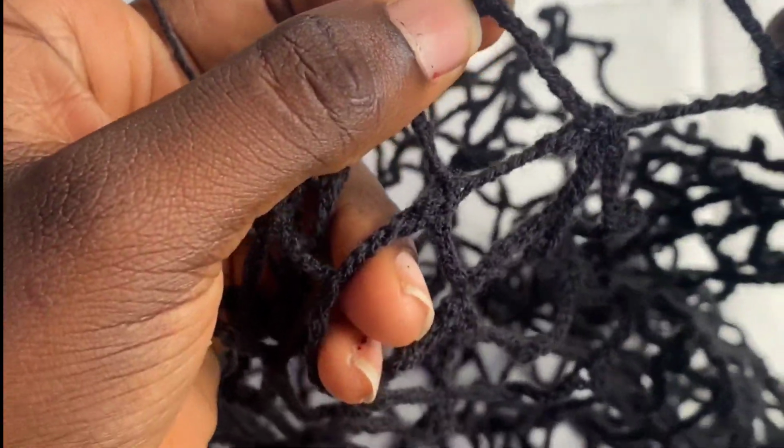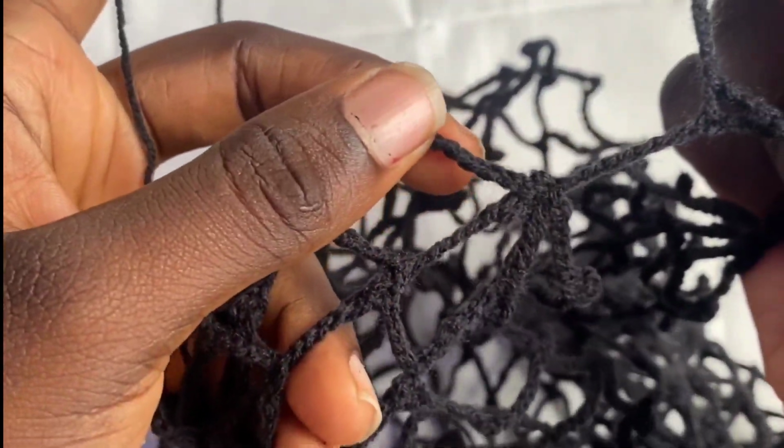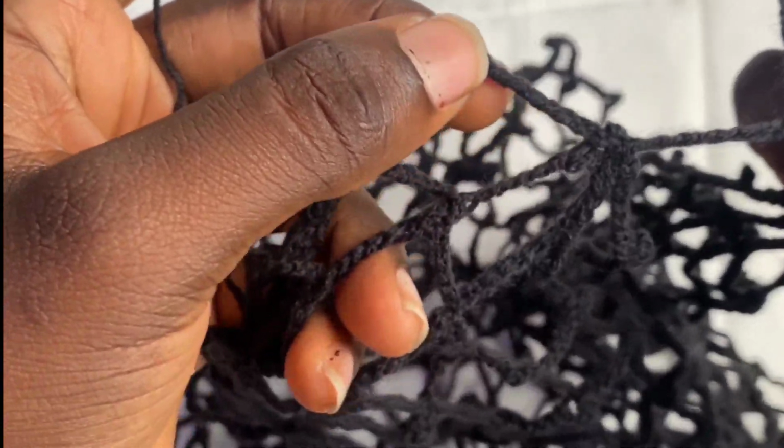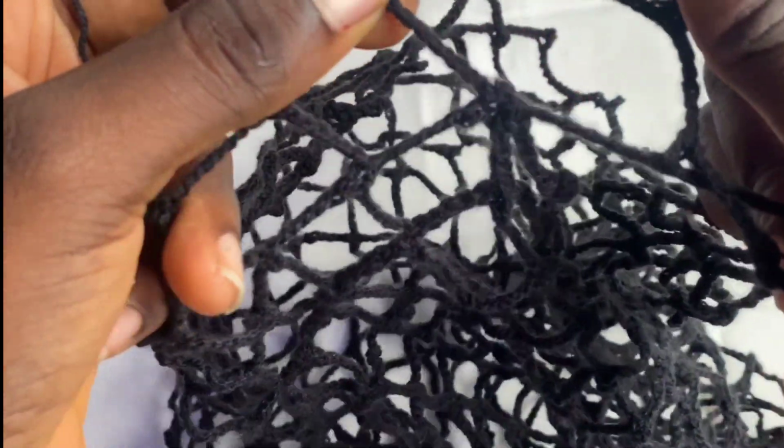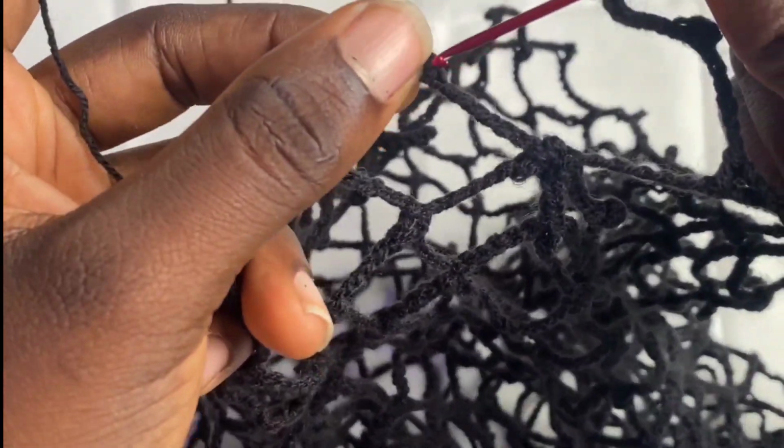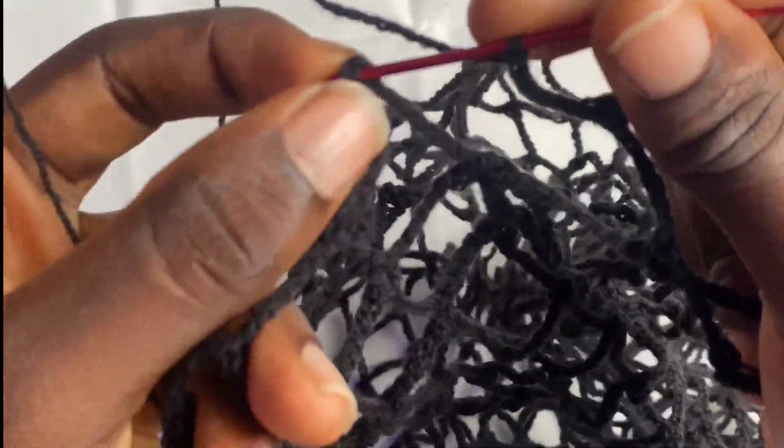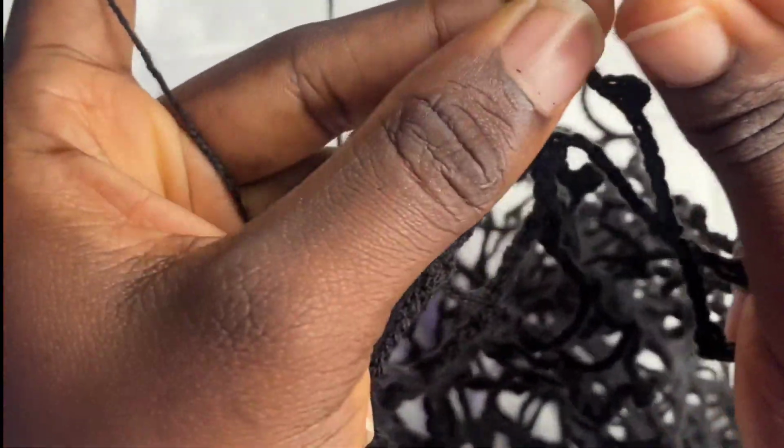So do you know what you do? You're going to skip this whole chain stitches left, and then you move to the next diamond mesh, and then you single crochet on top of the picot to blend in, or slip stitch.